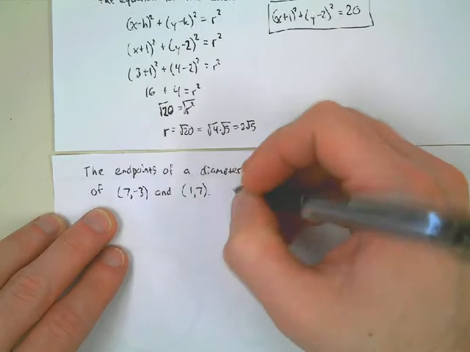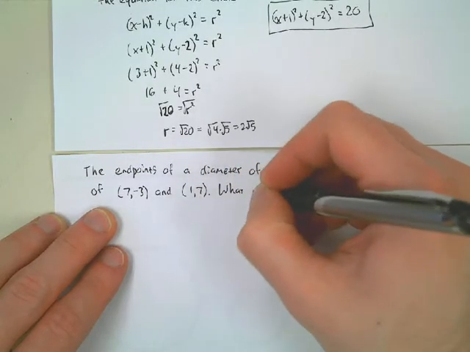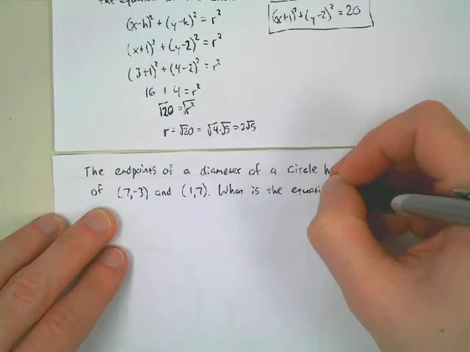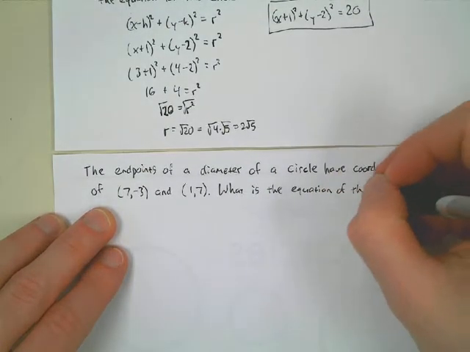What is the equation of the circle? Okay.